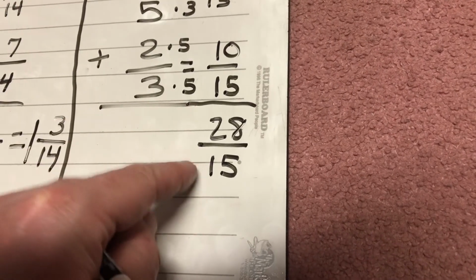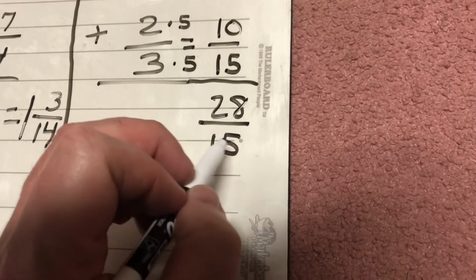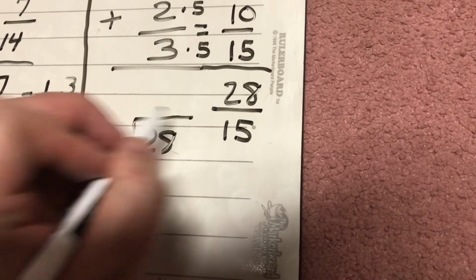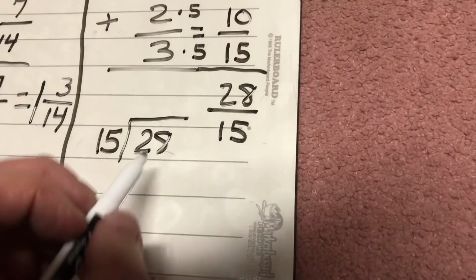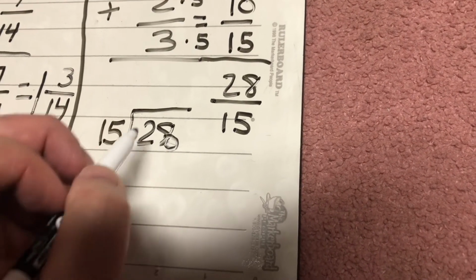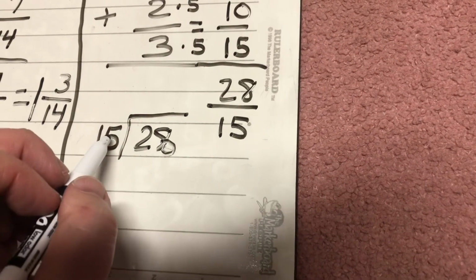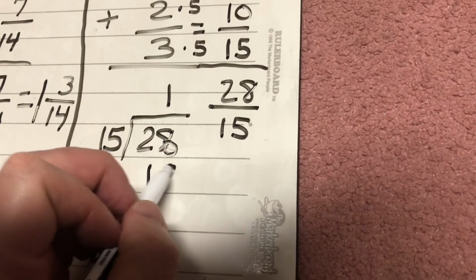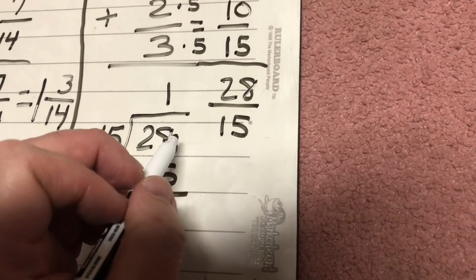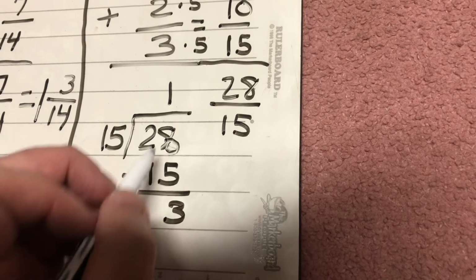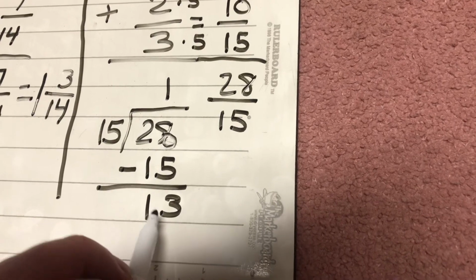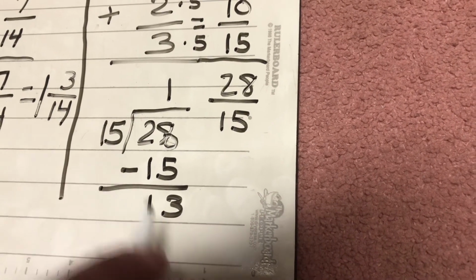However, 28 is bigger than 15, so I need to turn it into a mixed number. So remember, I just do the division problem because a fraction is a division problem. This is 28 divided by 15. Well, I know that 15 can't go into 2, but I believe that 15 can go into 28 one time. 1 times 15 is 15. 28 minus 15, well, 8 minus 5 is 3. 2 minus 1 is 1. I'm okay with 13 being left over because that's smaller than what I'm dividing by, 15.